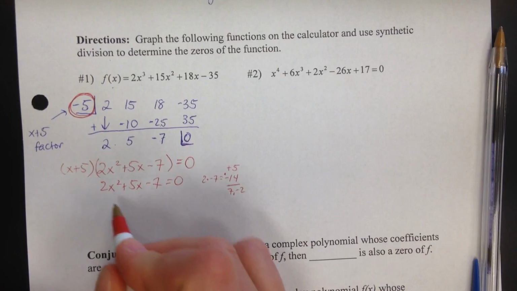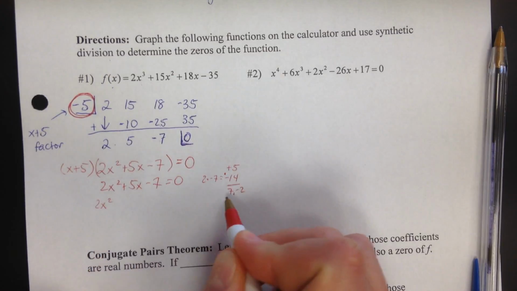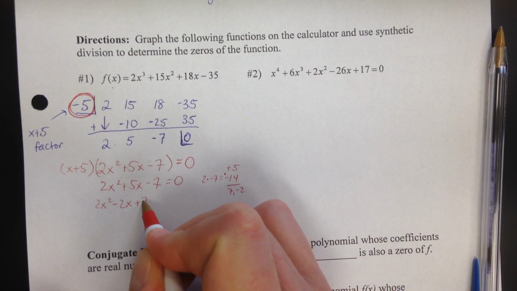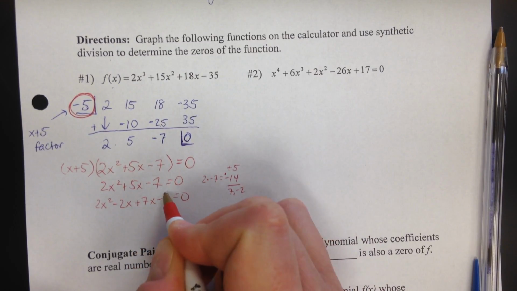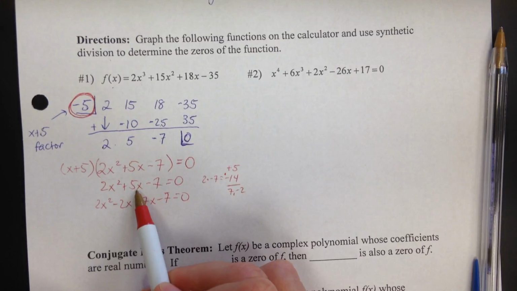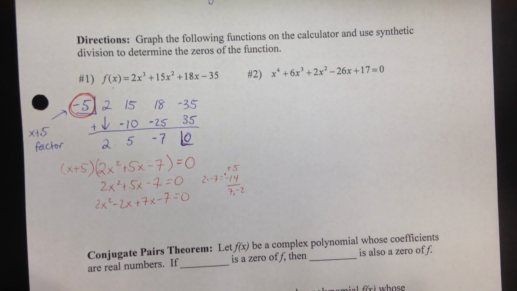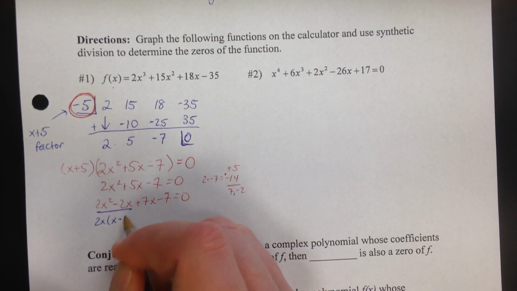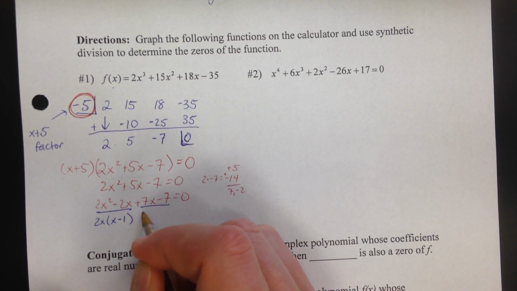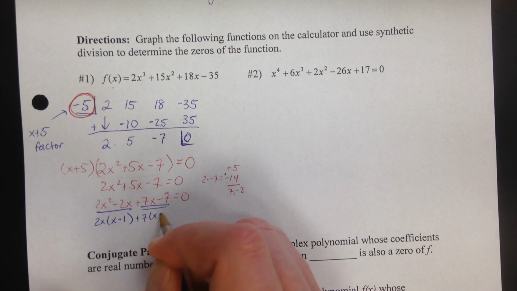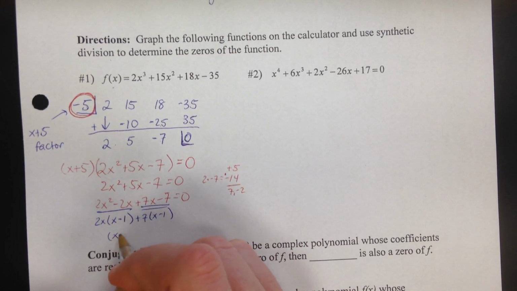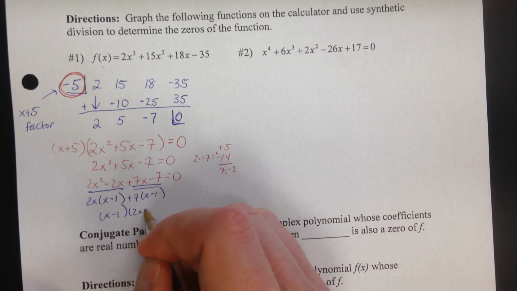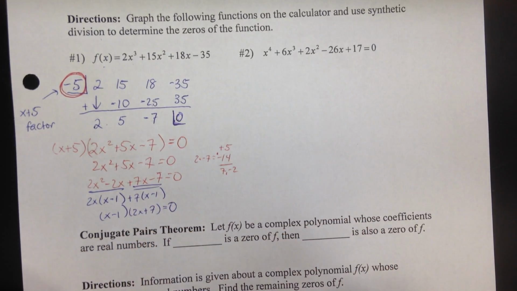So if I do this by grouping, I would get 2x squared. I'm going to say minus 2x. I'll put that first, and then plus 7x minus 7 is equal to 0. So I've just changed the way the 5x looks, the middle term. Group it, so that's 2x times x minus 1. And then here I'm going to factor out a positive 7, which leaves me x minus 1. So I get x minus 1 times 2x plus 7 is equal to 0. Now I can solve it.